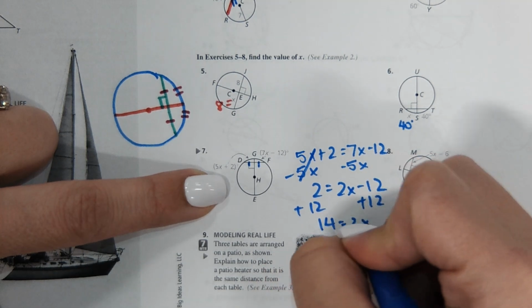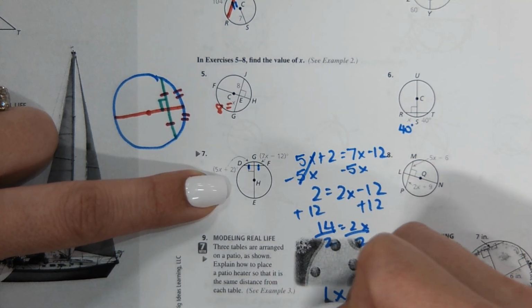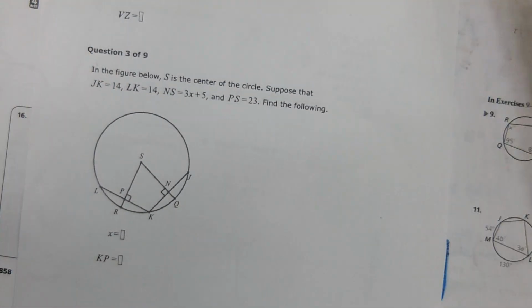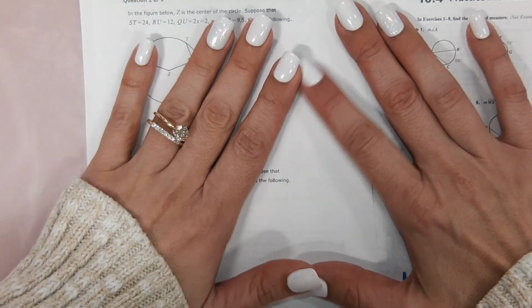14 equals 2x, x equals 7. So I printed out 2 of the ones that you'll see on the homework. Like the first 2 homework problems you'll see. On the homework, these will be the first 2 problems, and then the rest is just review from what you did the last couple days.